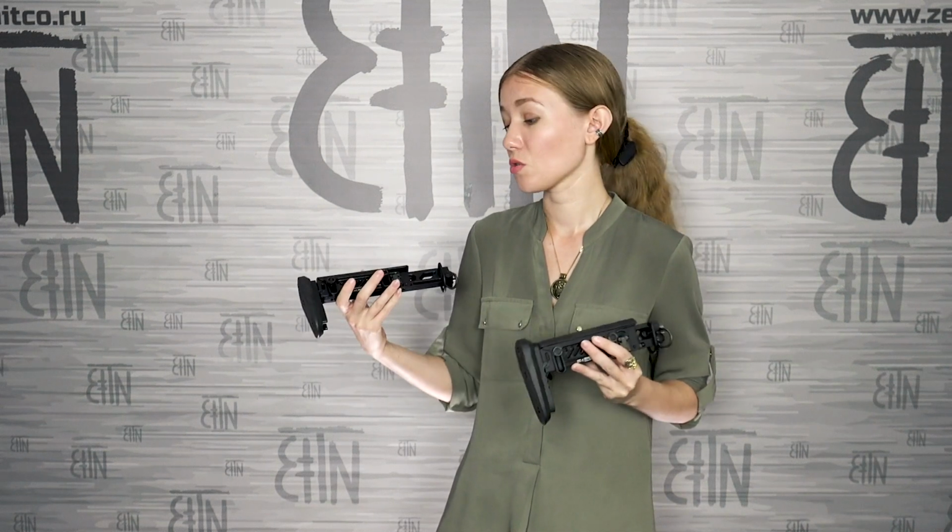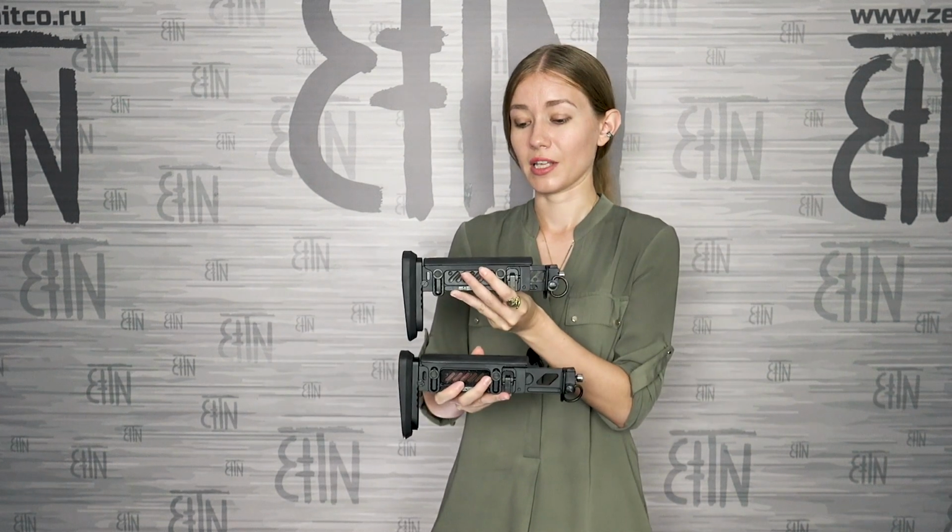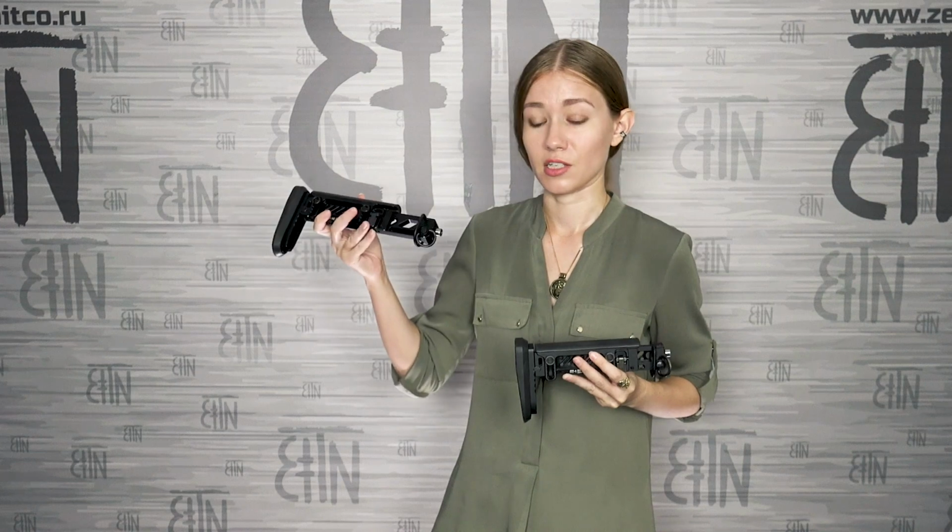The difference between PT-1 and PT-1S is only length. PT-1S is longer than PT-1. All the adjustments are the same. Why did we design such a stock? It is based on Russian laws. In Russia there is a law about weapons, and according to this law the length of the rifle at the moment of the shot should not be shorter than 80 centimeters long. That is about 31.5 inches.